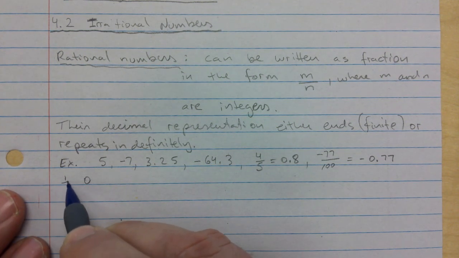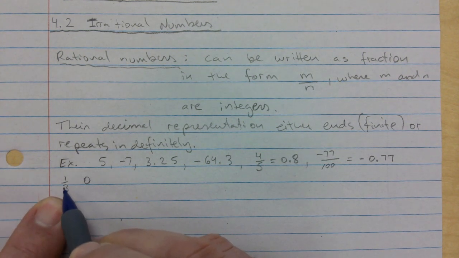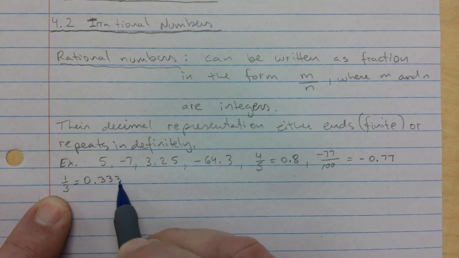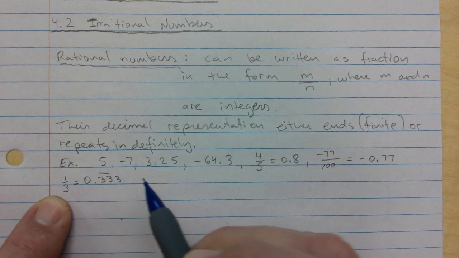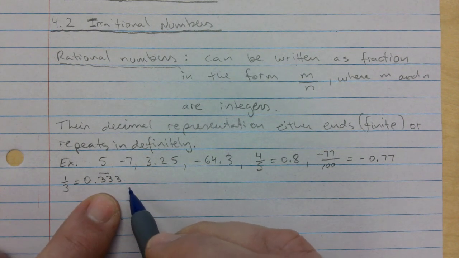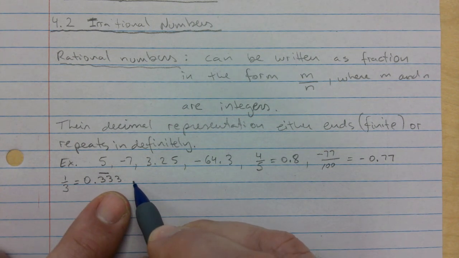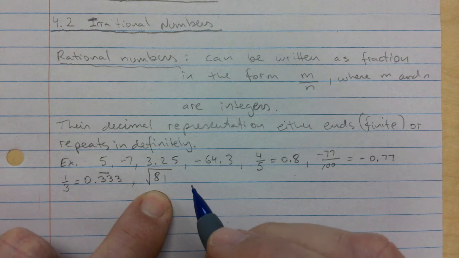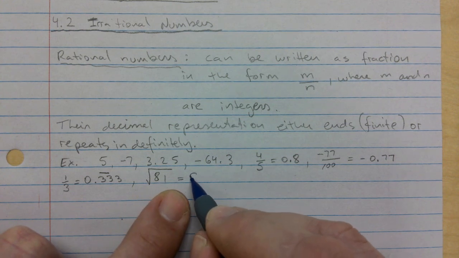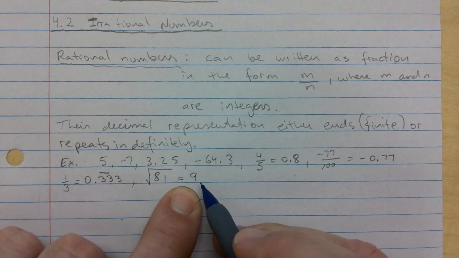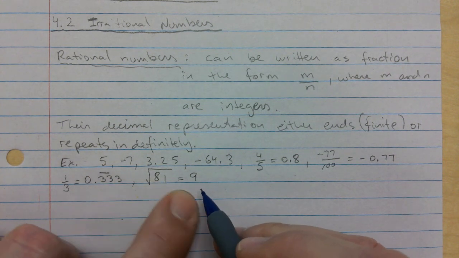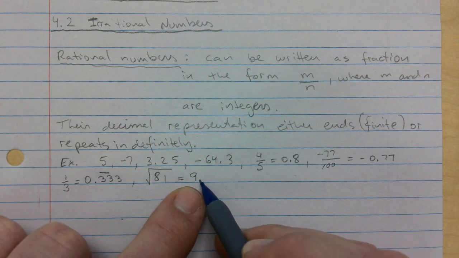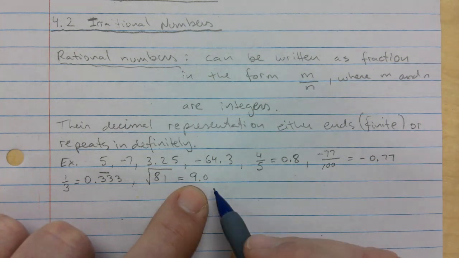What about 1/3? Well, yes, it can be written as a fraction, and it's also 0.33, and it keeps going indefinitely, so it's also rational. What about the square root of 81? Well, let's see. You get 9. So if you get an integer, a whole number, you're also guaranteed, because you can also think of it as 9.0, right? It ends. It doesn't keep going.